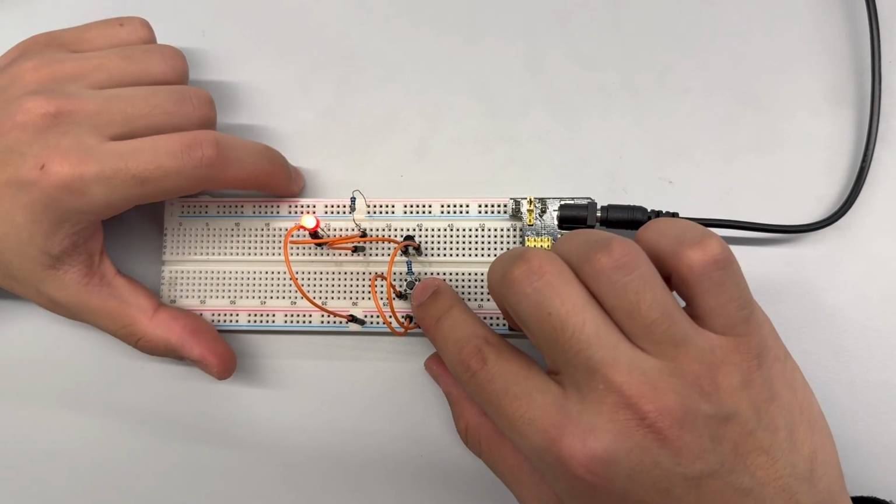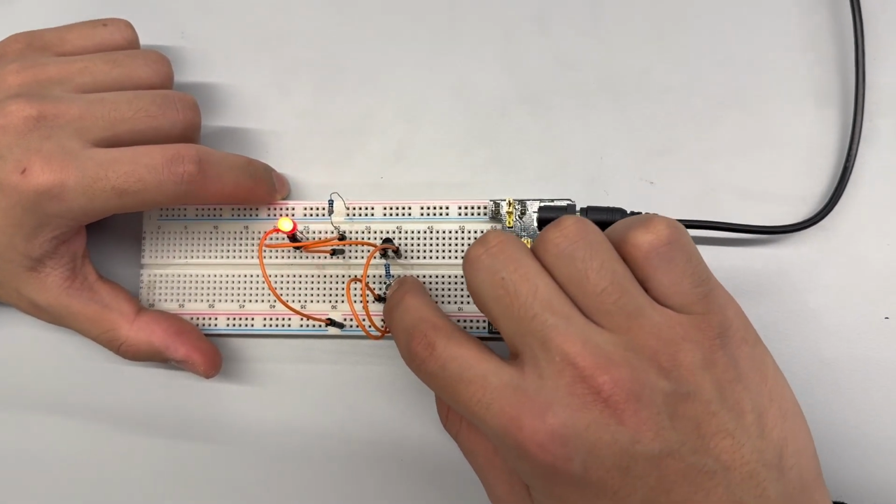I changed the button and now it works perfectly. When I press it, the LED turns off.